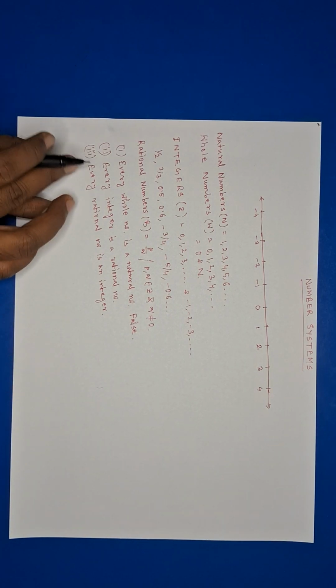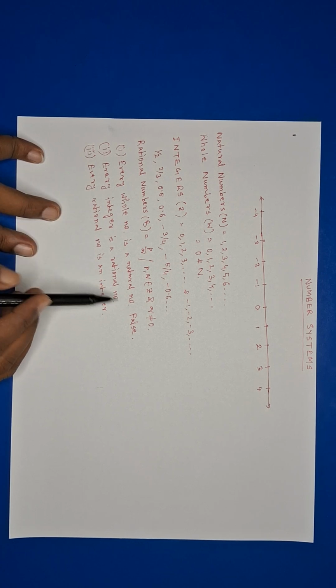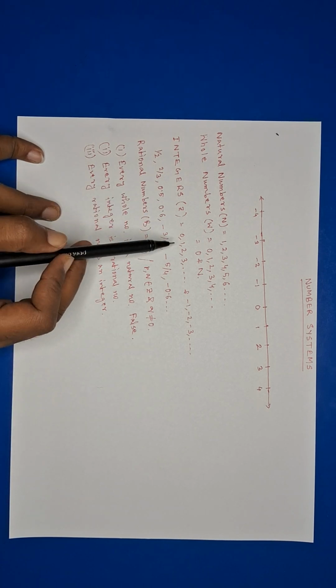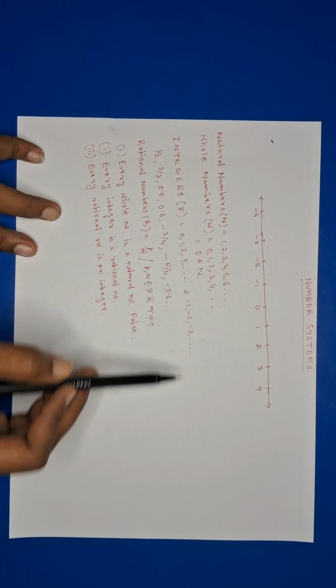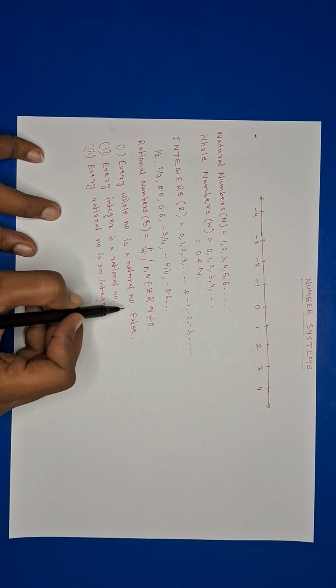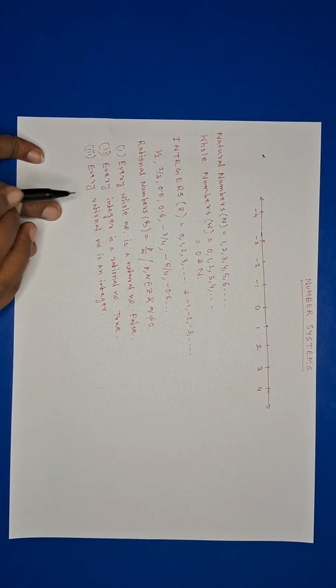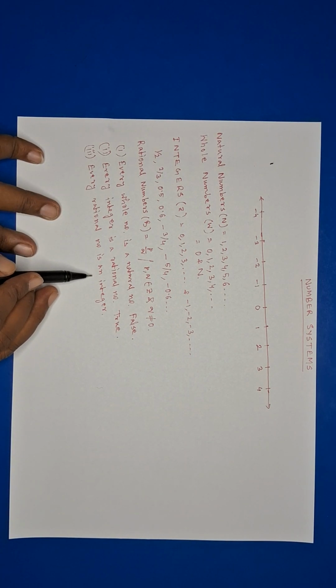Now the second statement. Every integer is a rational number. Integers, what are integers? 0, 1, 2, 3, minus 1, 2, 3, and so on. This comes under rational numbers. So this is true. Every rational number is an integer.